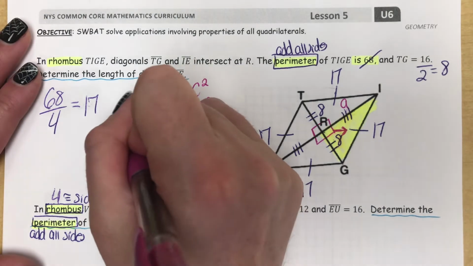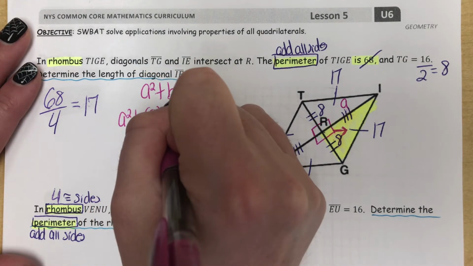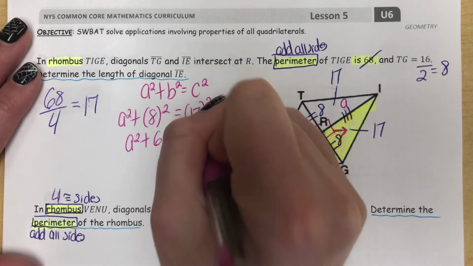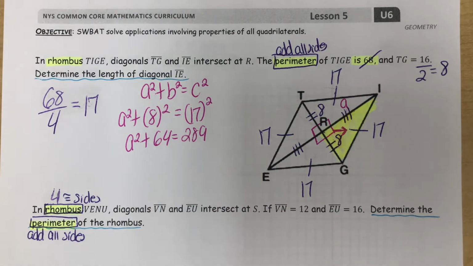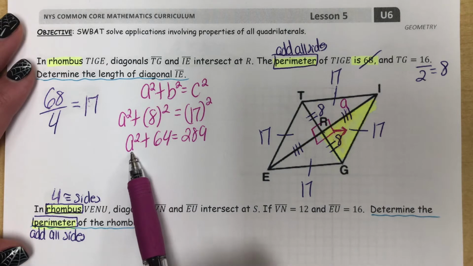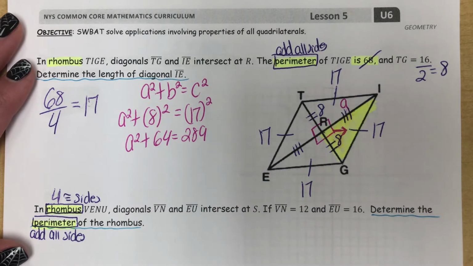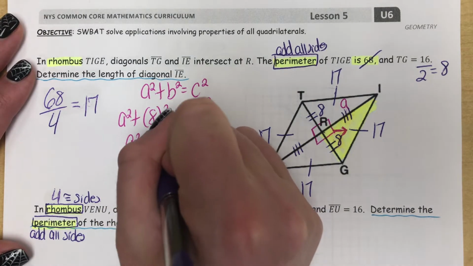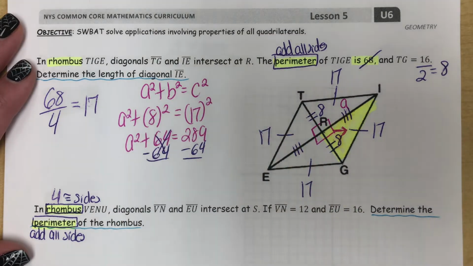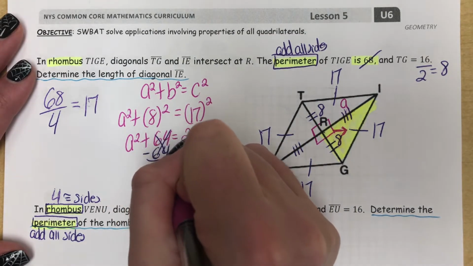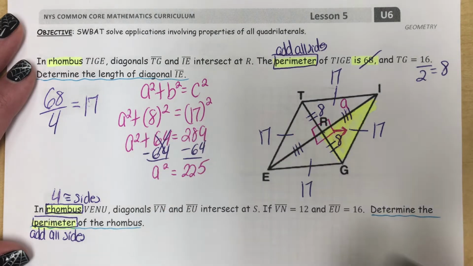All right, so here we go. A squared plus 64 equals 289. You can just plug these right into a calculator to get these numbers. And now just like Algebra 1, if I want to get a by itself, I got to move that 64 to the opposite side by doing the opposite operation. So when I subtract 64 over, these cancel. So now I have a squared equals 225.